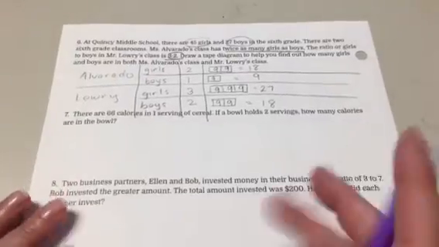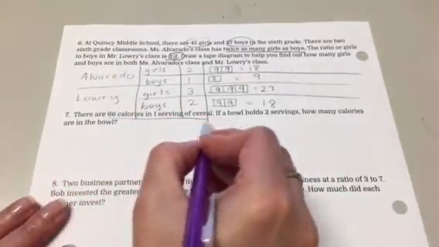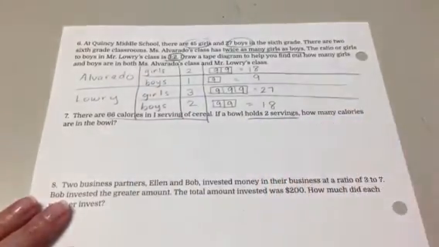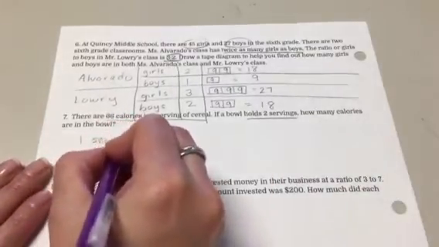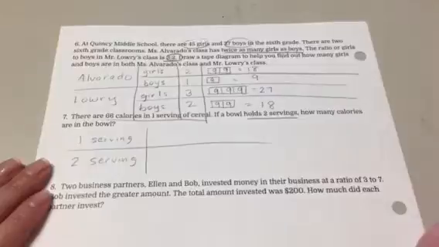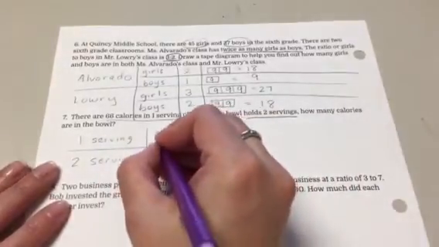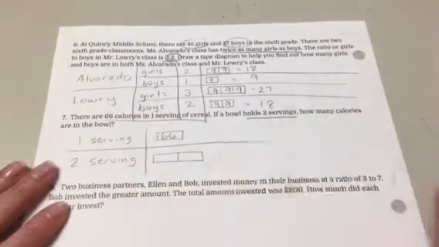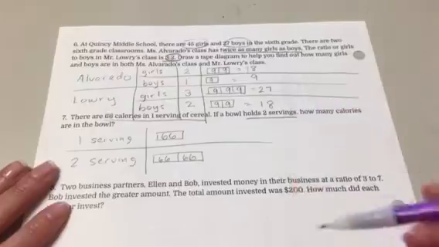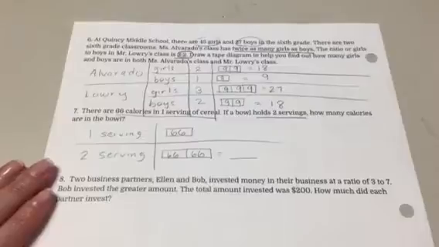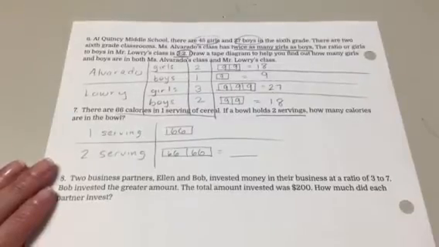All right, take a look at number 7. 66 calories in 1 serving of cereal. If a bowl holds 2 servings, then how many calories are in the bowl? All right, so we've got 1 serving and 2 servings. Well, in 1 serving, there's 66 calories. So if I've got 2 servings, that would be 66 in each box. So you just need to get your total for how many calories would be in 2 servings.